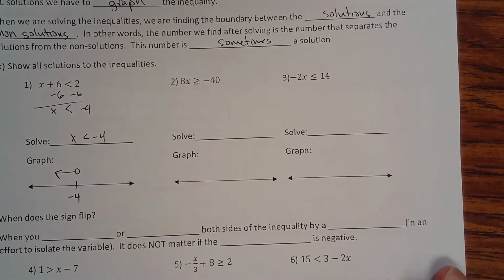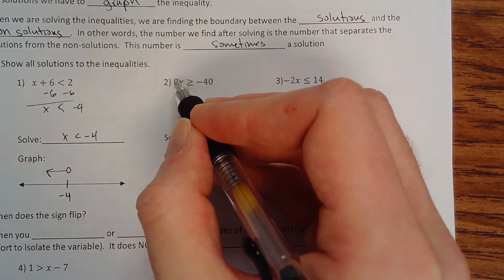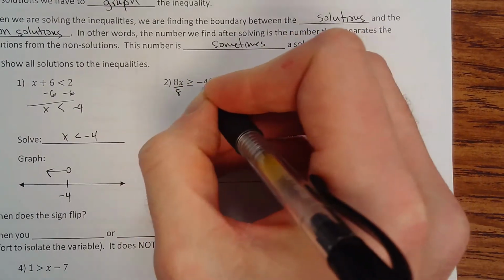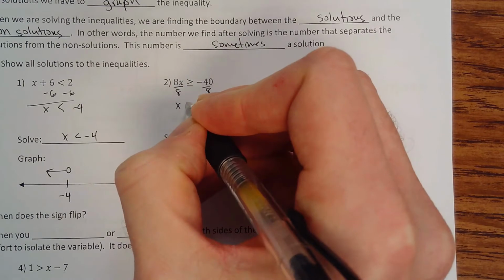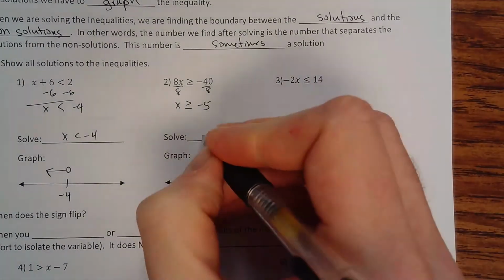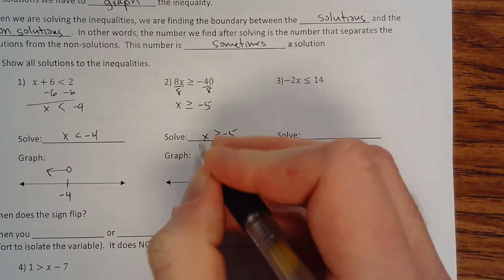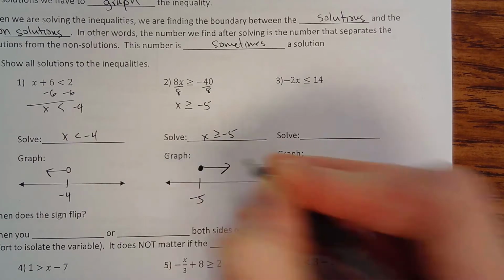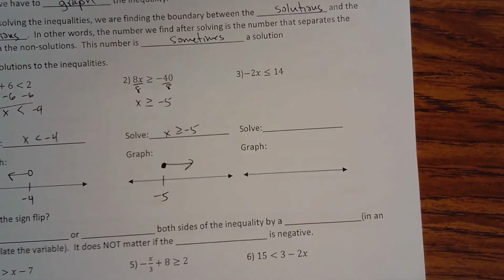Let's see here, the next one. I'm trying to find the numbers that when I multiply by 8, they're greater than -40. It'd be a lot easier with x by itself, so I'm going to divide by 8. I got x, and I got -5. Drop that straight down. So it'd be x greater than or equal to -5. Again, graphing that guy. Equal to means closed circle. Greater than means to the right. So any number over here would make that true.